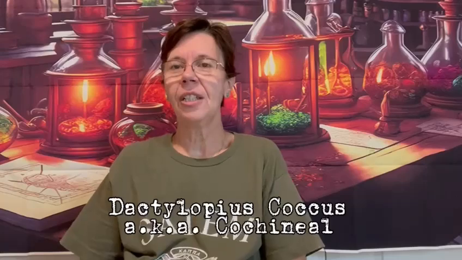Today, I wanted to introduce you to a little insect called Dactylopius coccus, also known as the cochineal. The cochineal grows in the prickly pear cacti in certain regions of Mexico and Peru. It also grows in the sandy areas in Central Europe and in the Middle East in Armenia.